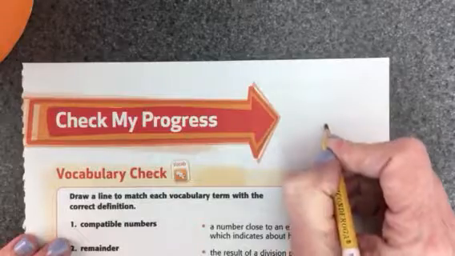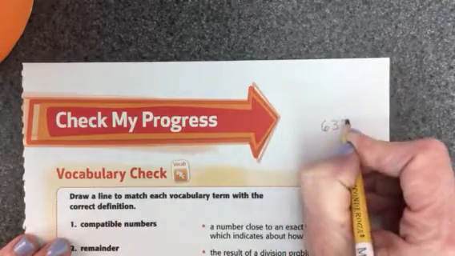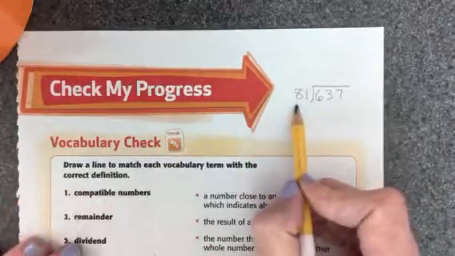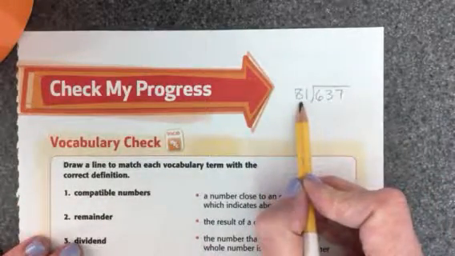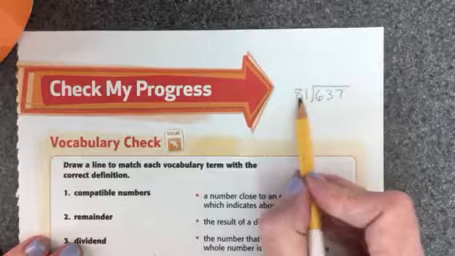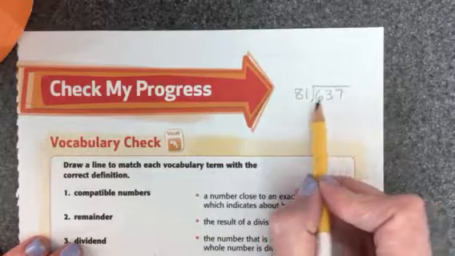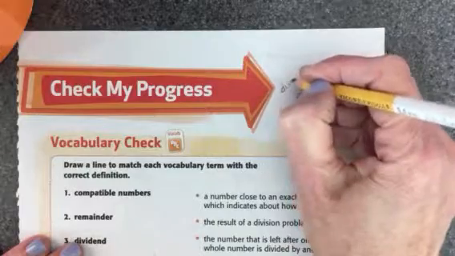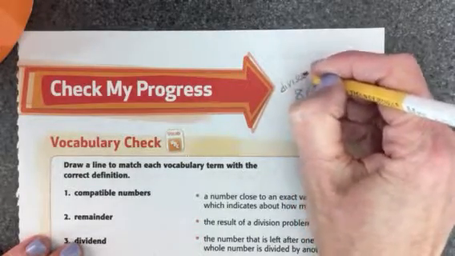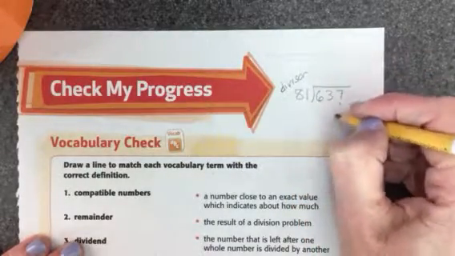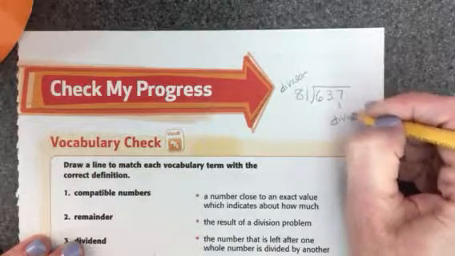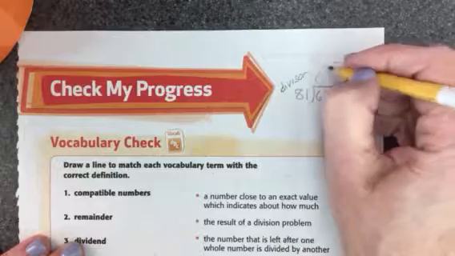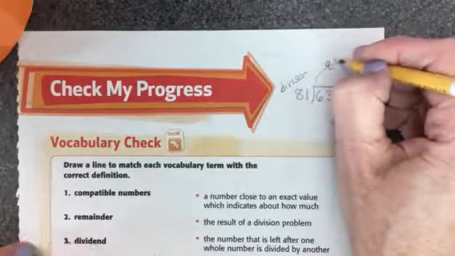a division problem here. If I have 637 divided by 81, this number is the divisor, the number that we're working with, that we're dividing into the dividend. So this number is the divisor. This number is the dividend, the big number that we're starting with. And our answer is called the quotient.